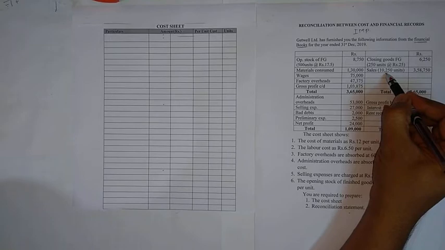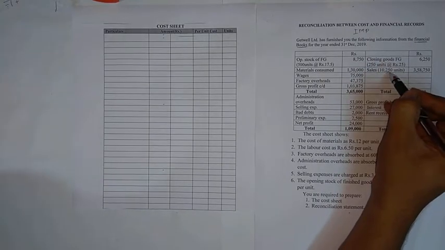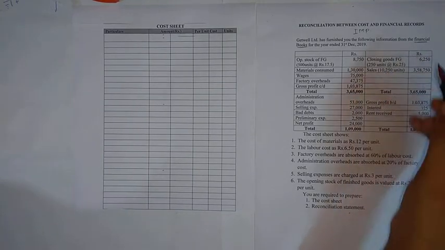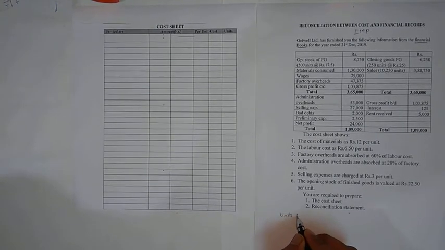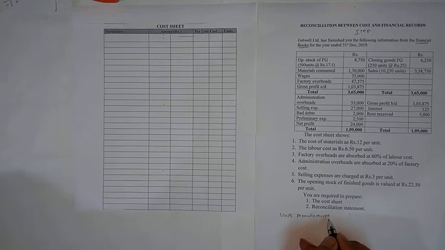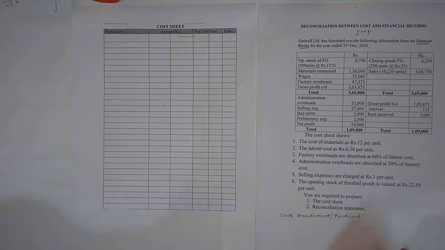So first of all, we have to calculate the output units, because opening stock is given, closing stock is given, sales are given, but units manufactured is not given. So first of all, we will calculate number of units manufactured as a working note. Units manufactured or produced.